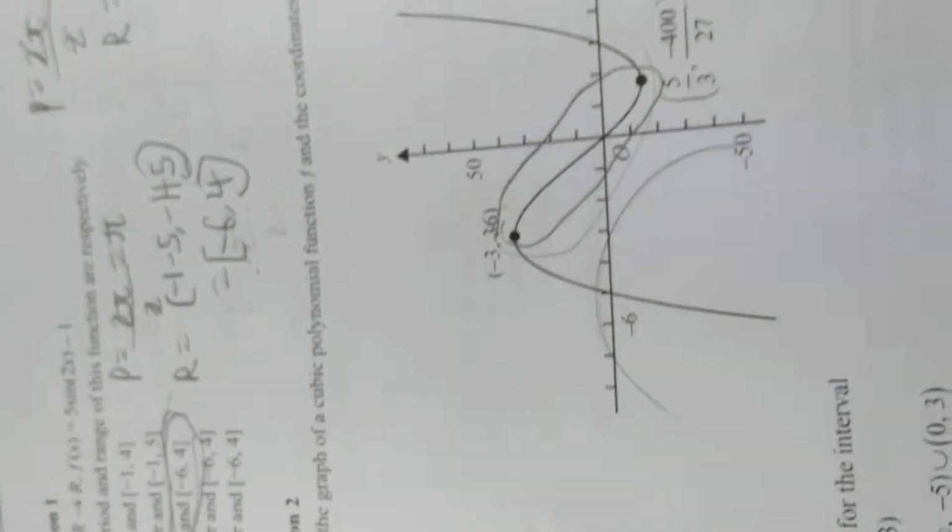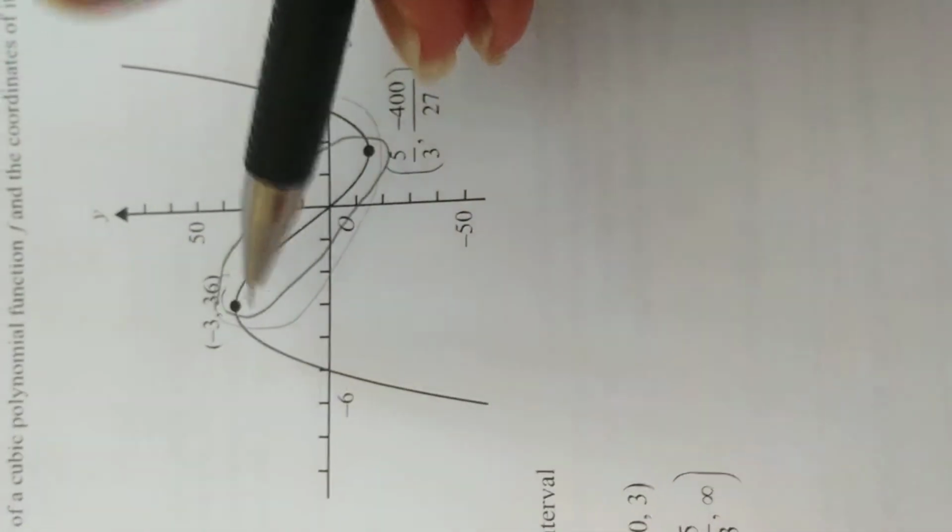Question 2. Part of the graph of a cubic polynomial function f and the coordinates of its stationary points are shown below. f dash of x is less than 0 for the interval, so in other words, the gradient is negative in this region, which is from minus 3 to 5 and 1 to 3. So option D.